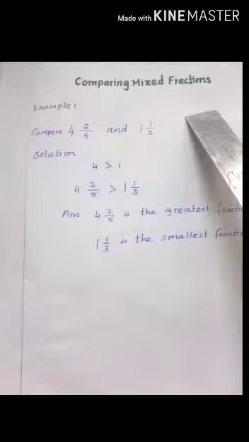So, when we compare mixed numbers, we have to check the whole numbers first. If the whole numbers are same, then compare the fraction parts.